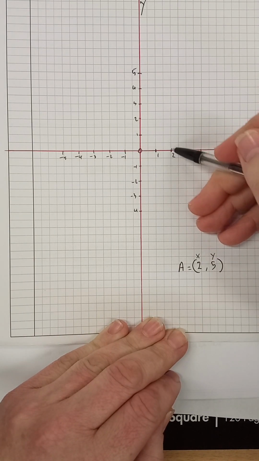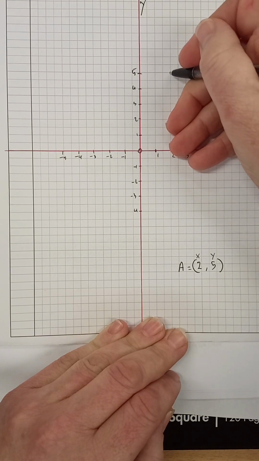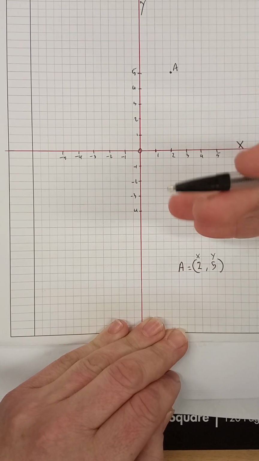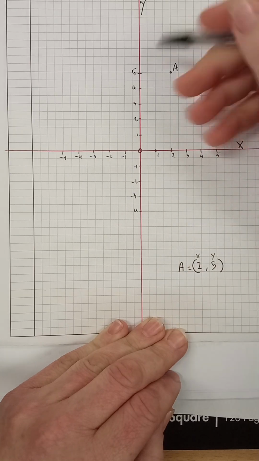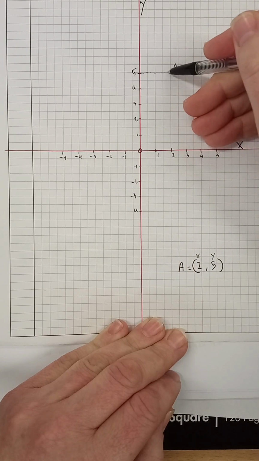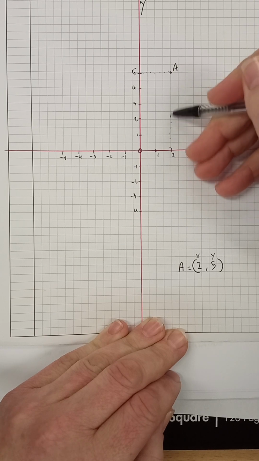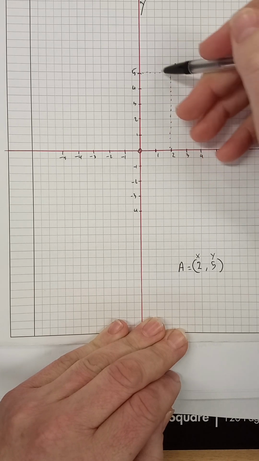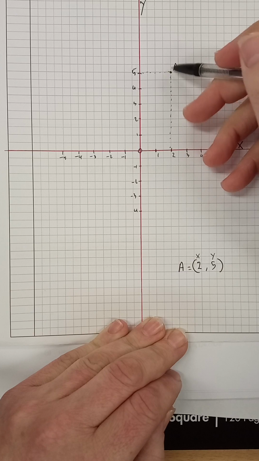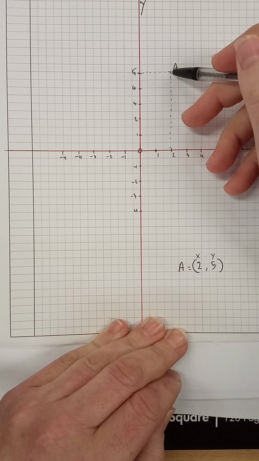So look, go out to 2, up to 5. So that is the point A. Visually, your eye is going out to 2 and then up to 5. You don't have to draw these little hashed lines, they're just to visually show you what's happening. So that's the point A.